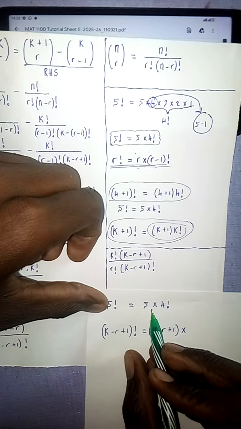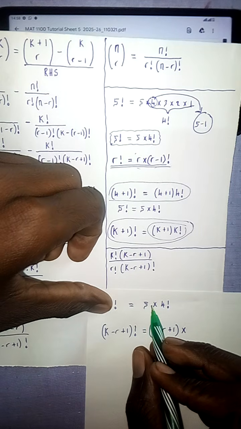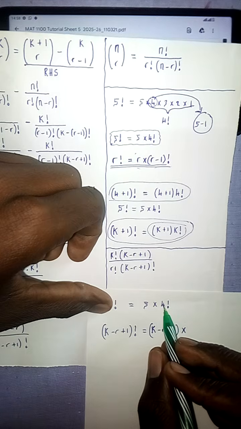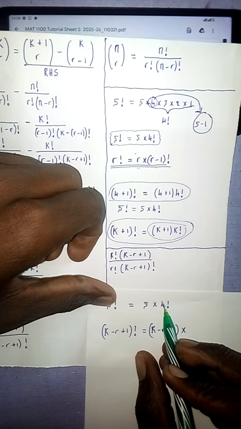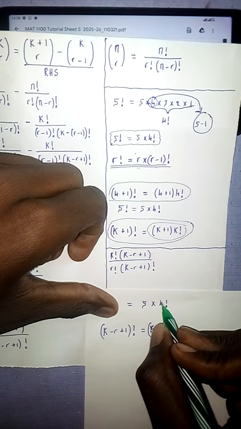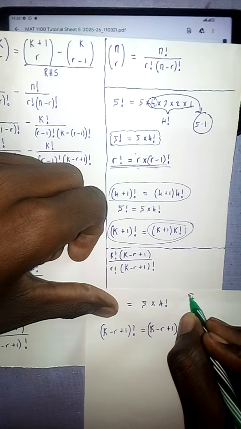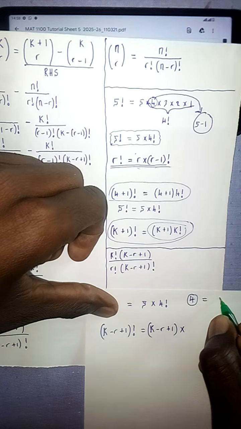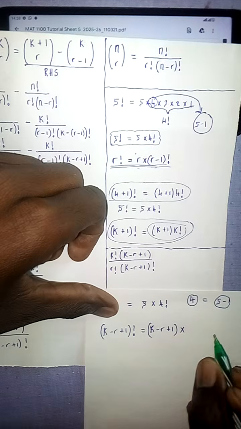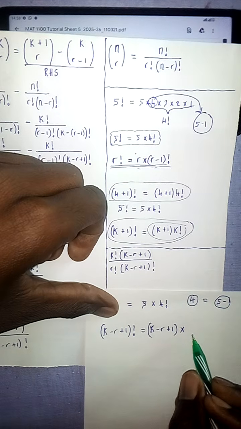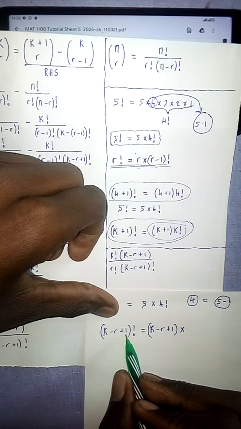Here we did 5 minus 1. We got 4, right? Yes. That's the reason why we say that 4 is equivalent to 5 minus 1. Meaning that this next thing, we are going to subtract 1 from this.